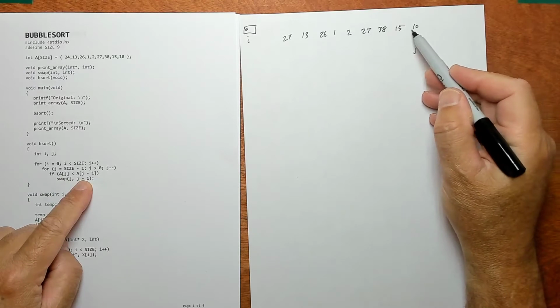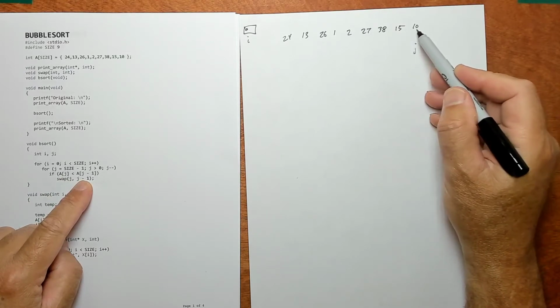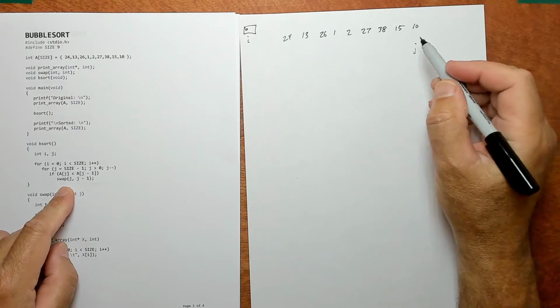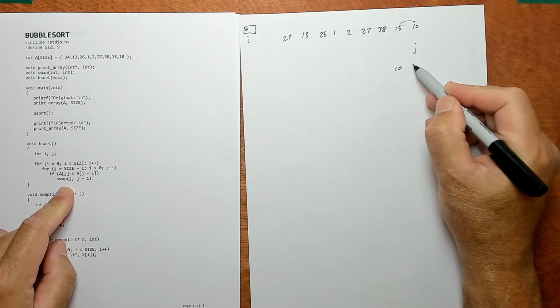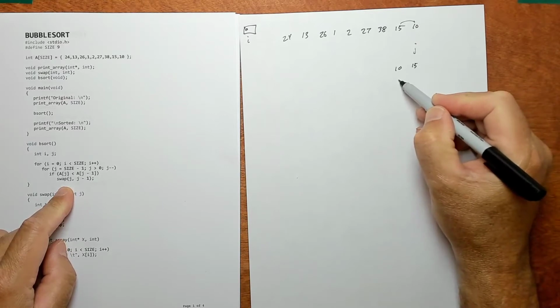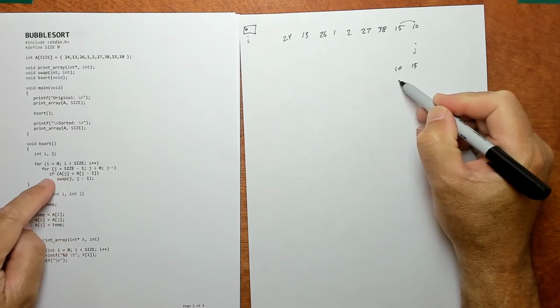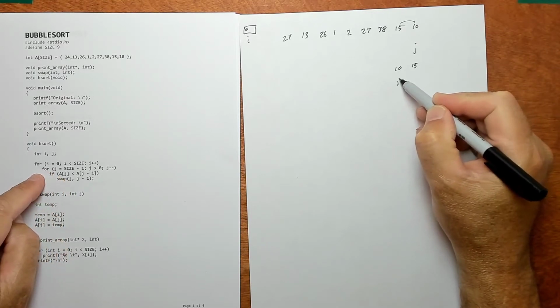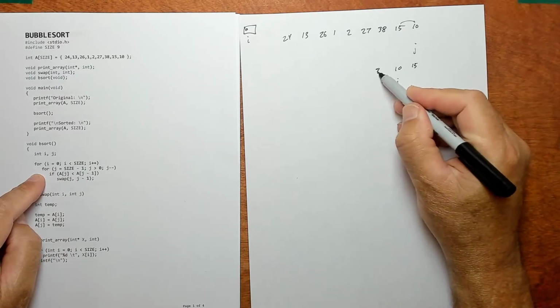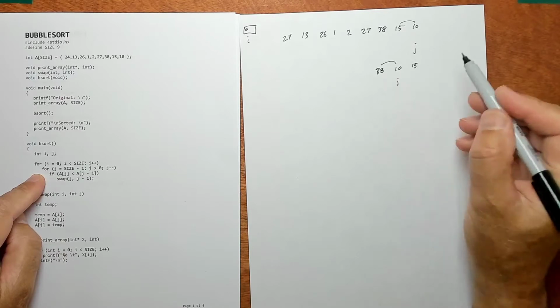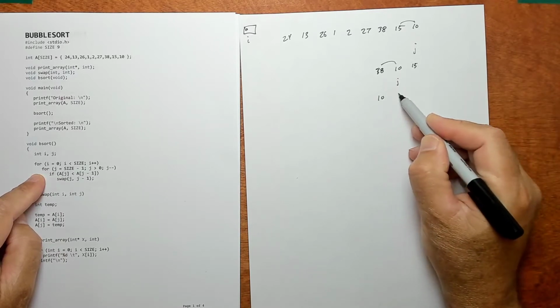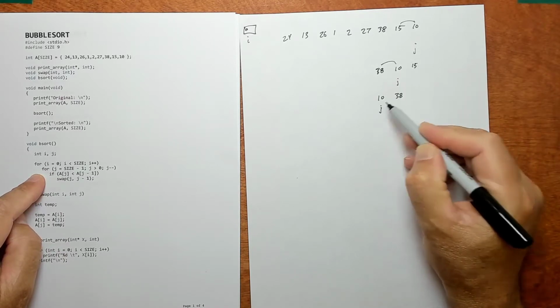other words, if this one is less than this one, which it is in this case, the 10 is less than 15, then swap them. So these two get swapped. So now we've got 10 and 15, and then j, the inner loop iterates, so j moves down. Now we're comparing the 38 and the 10, and the 10 is smaller, so we swap them. So the 10 goes here and the 38 goes here, and the j moves down.